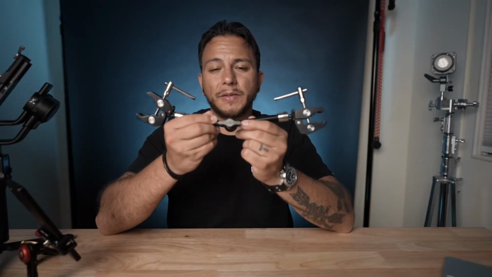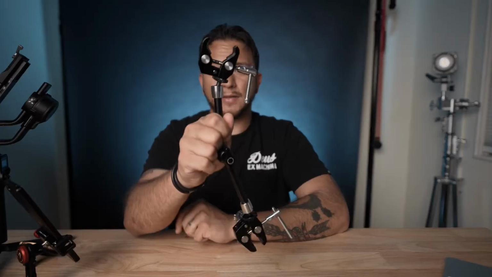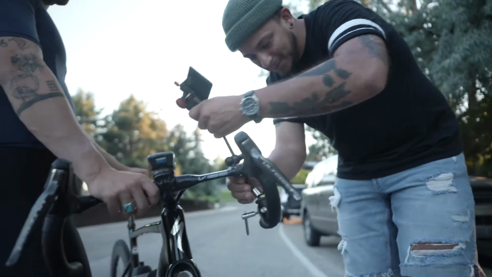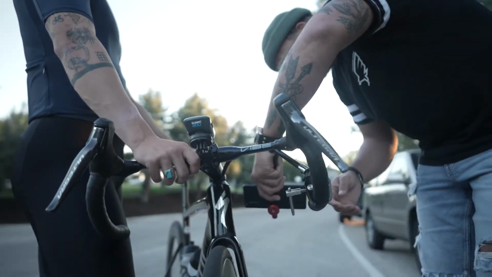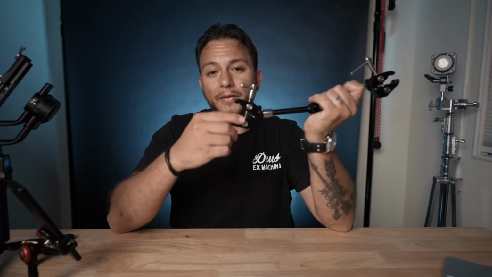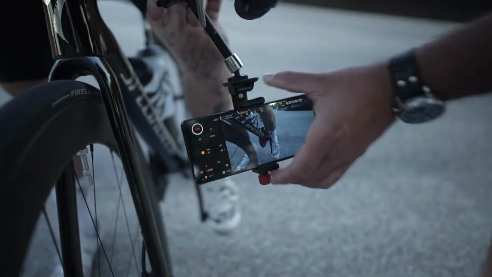The next piece of gear that I always take on shoots with me is a friction arm and super clamps. This is really great because you can connect these to just about anything: tripods, C-stands, even a bike. Then you can connect the phone to the other end and get stable footage just about anywhere.